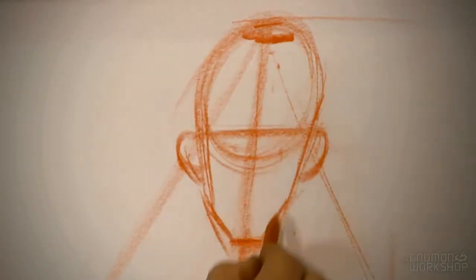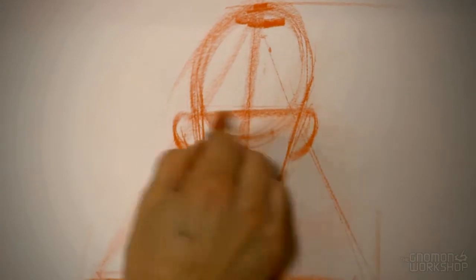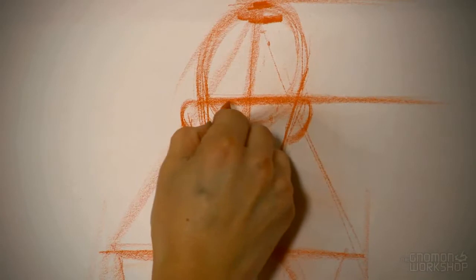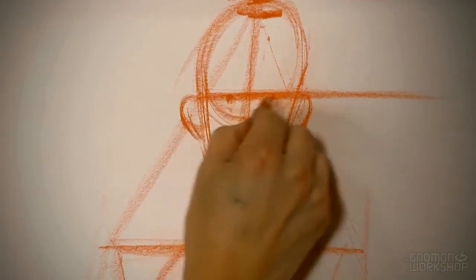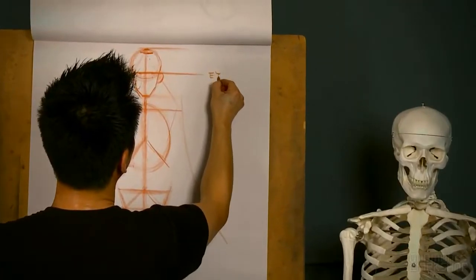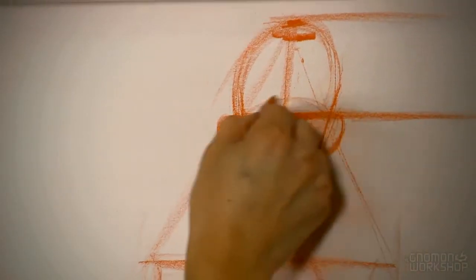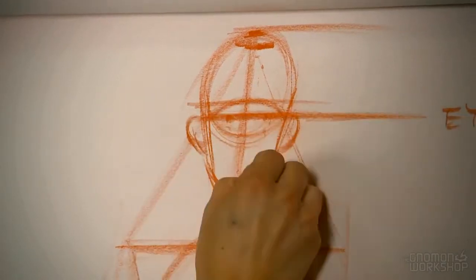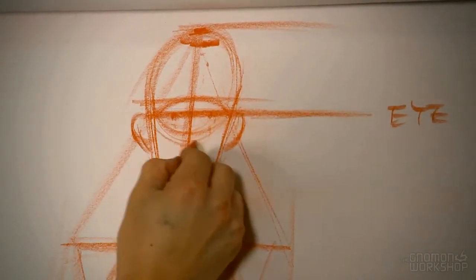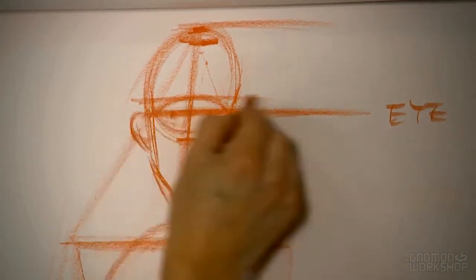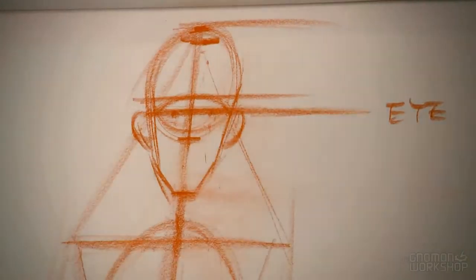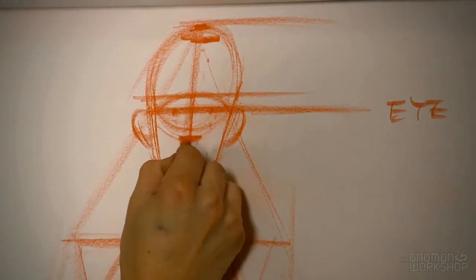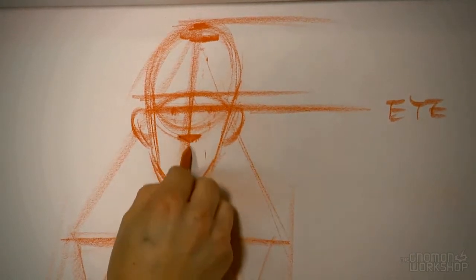If we take halfway of the head, the top and the bottom, right here, that would be your eye line. And I'll put an arch above it, and that will give you the eyebrow. And then here's the eyebrow line, right here. And then the halfway between the eyebrow to your chin, right here, that's going to be your nose.